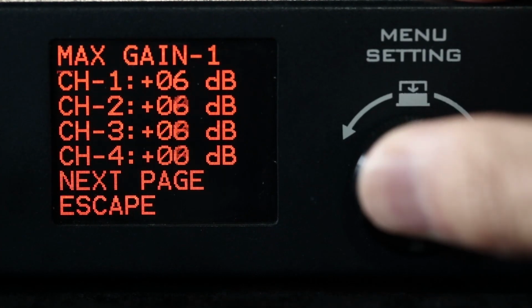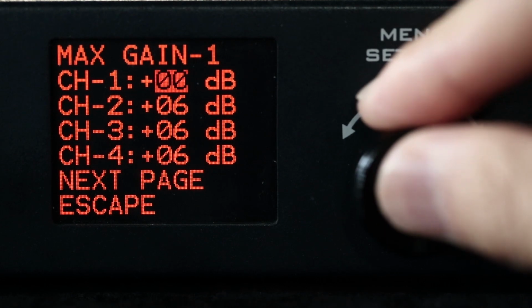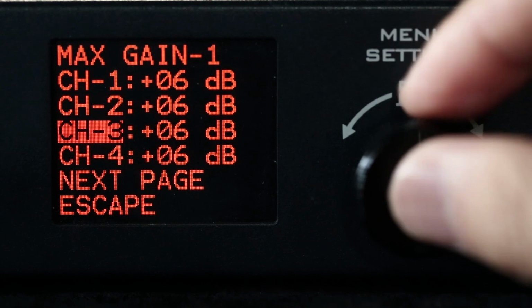Select Item 5 to adjust each audio's gain. Maximum gain is 12 decibels and minimum gain is 0 decibels. Then exit the menu.